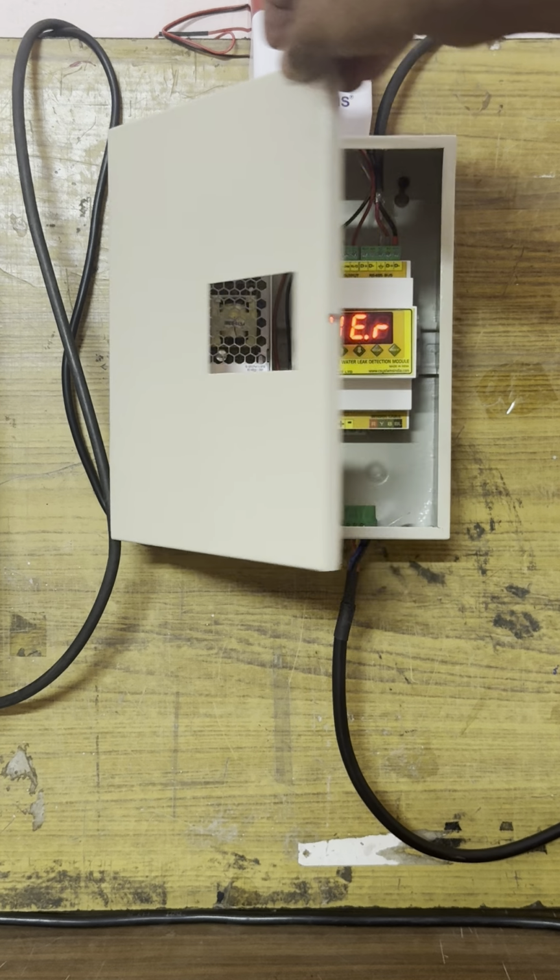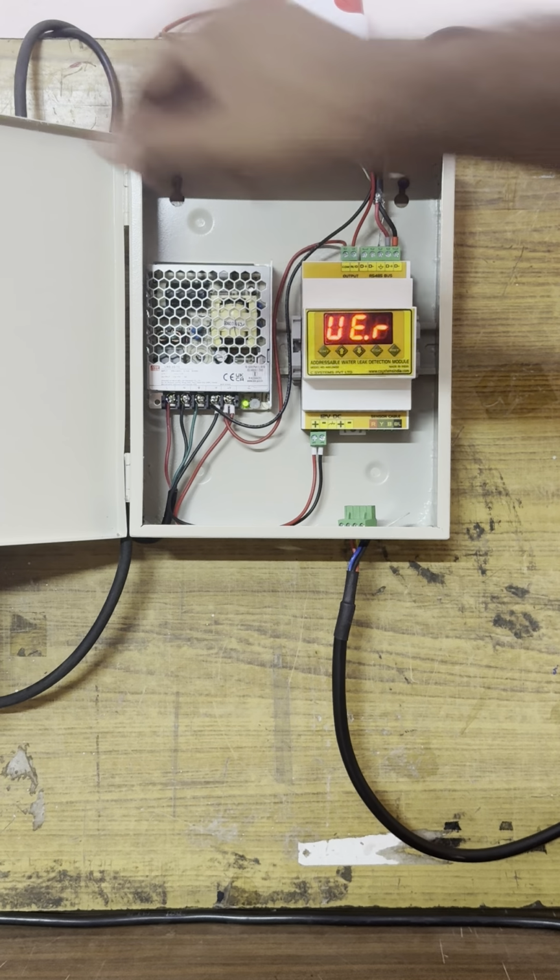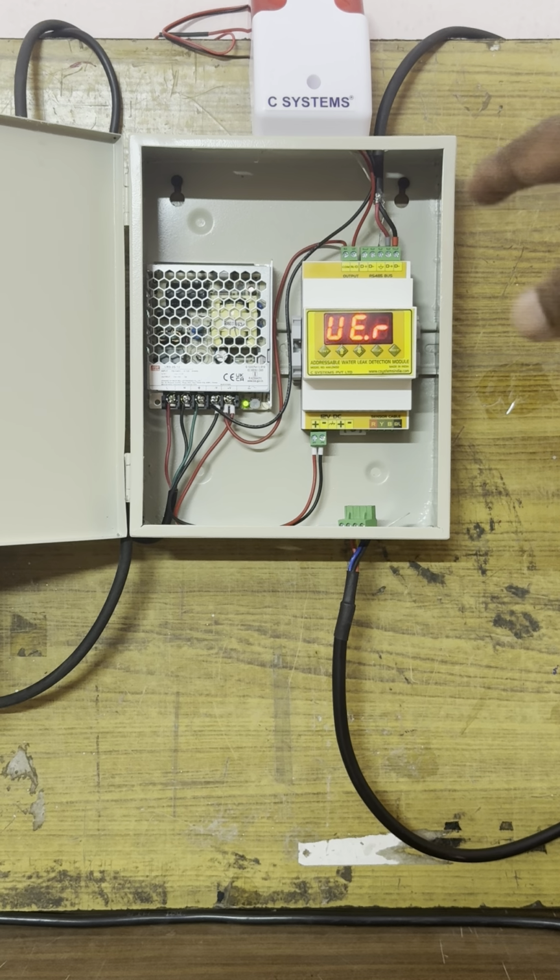If you are able to open it, you can see the power being provided to the panel, and you are able to see a display called UER. Sometimes you will get a display called FLT. So the fault or UER means the sensor cable is either not connected or the sensor cable is not programmed yet.